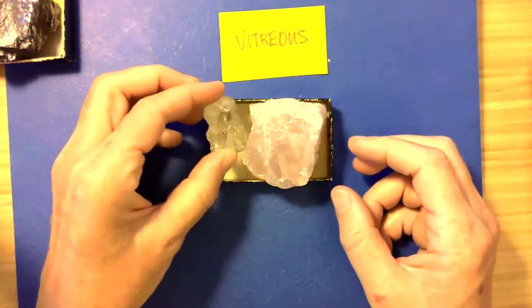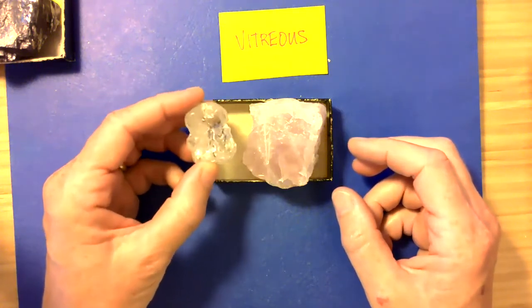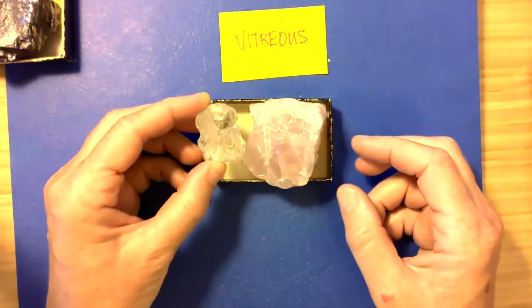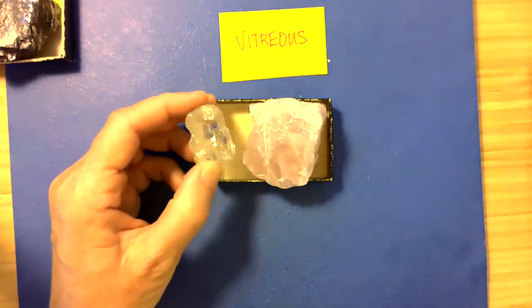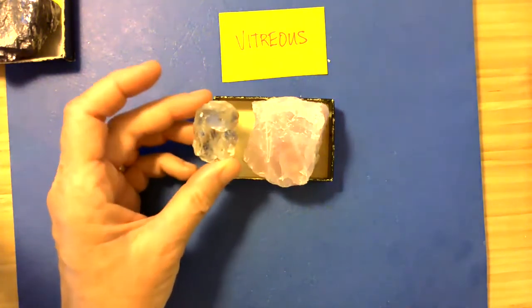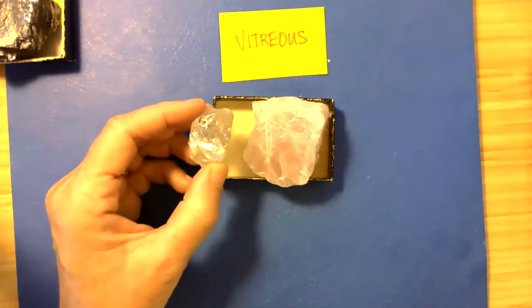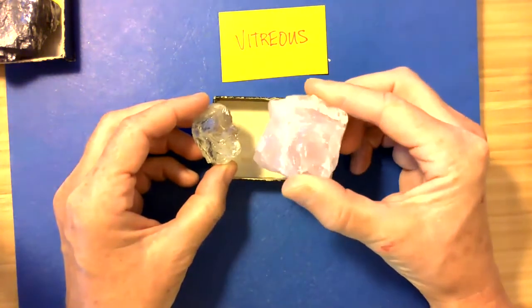So vitreous as a luster is a mineral that has light reflecting off of it, similar to the way light reflects off of glass or even broken glass. So you can see it's very shiny, okay? Lots of light is being reflected, just like broken glass might reflect light, okay?